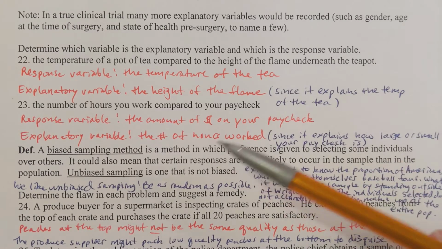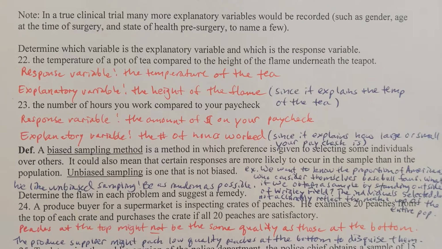Now what would explain the temperature of the tea? It'd be the height of the flame. In problem 23, the number of hours you work compared to your paycheck. The response variable would be the amount on the paycheck, and then anything that would explain that would be the number of hours that you worked.